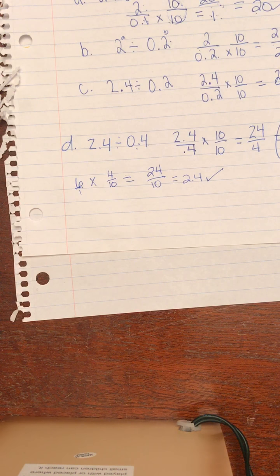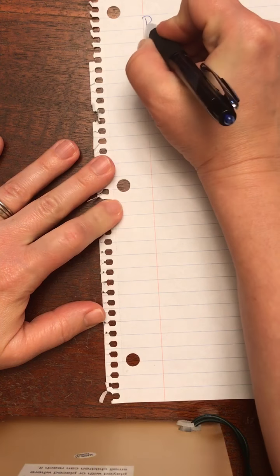All right. So let's change gears here and let's move from the tenths and see what happens when we look at problem 2 here.